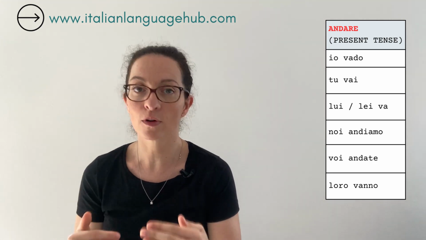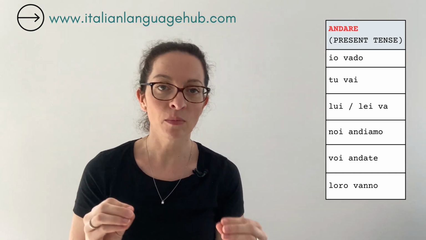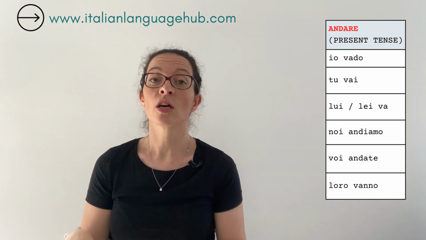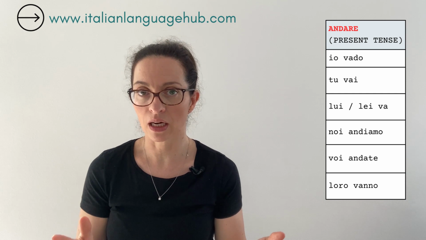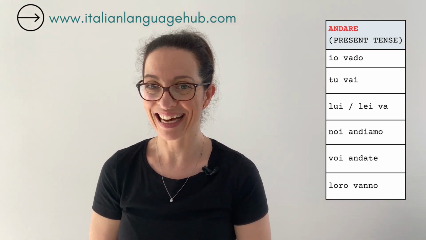Repeat it over and over. Put it into your little schedule. Find a moment to repeat these conjugations, so that you remember them, okay? Because that's the key. You have to know how to conjugate it before you put it into a sentence, okay? So that was the conjugation at the present tense of the verb andare.